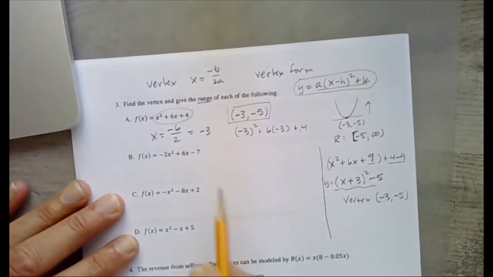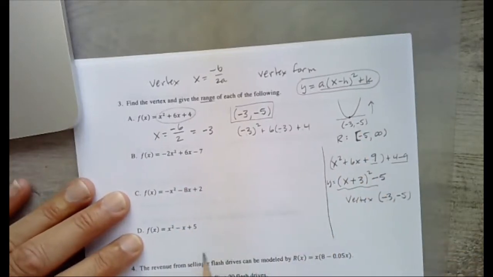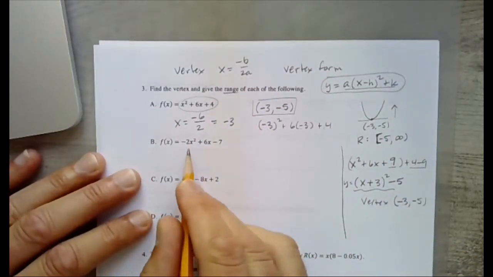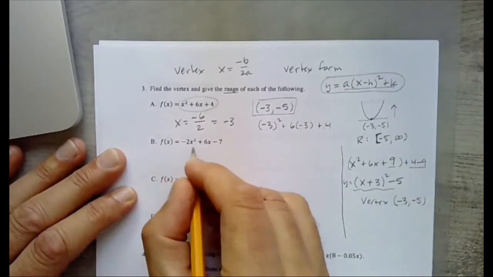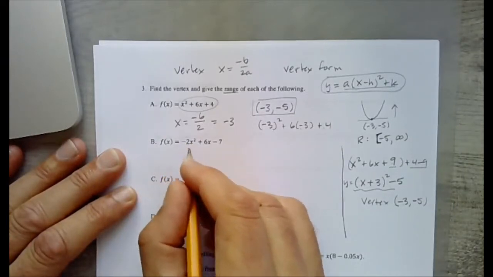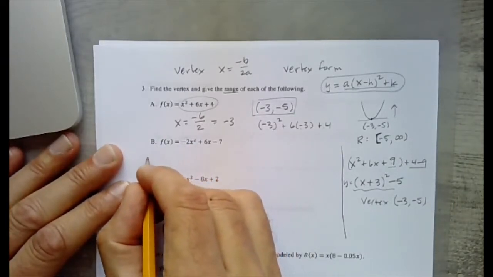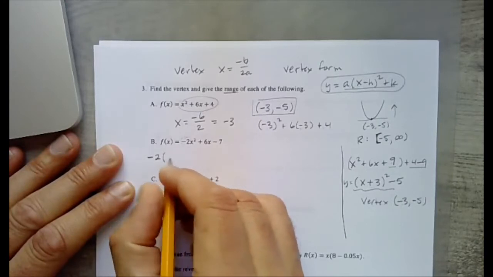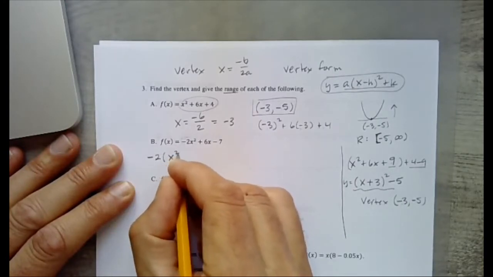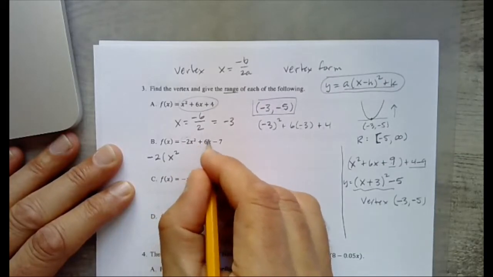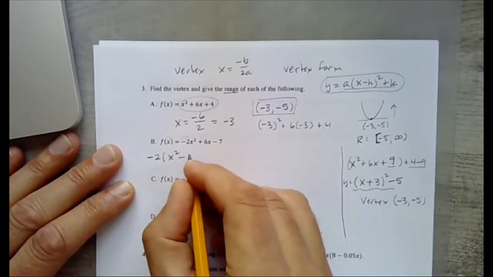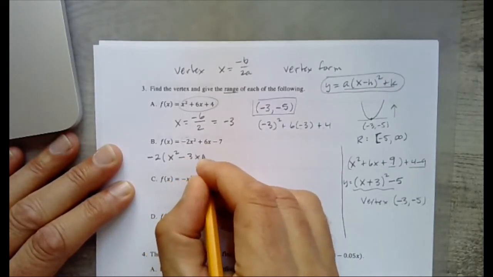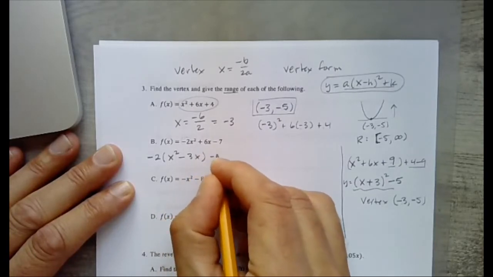I think that the vertex form is a little bit more difficult, so let me do the vertex form on this one as well. I want to look at this because there's a leading coefficient that is not 1. So I'm going to take out a negative 2, and I'm going to be left with x squared. And if I take a negative 2 out of here, I'm going to be left with negative 3x, and then minus 7.